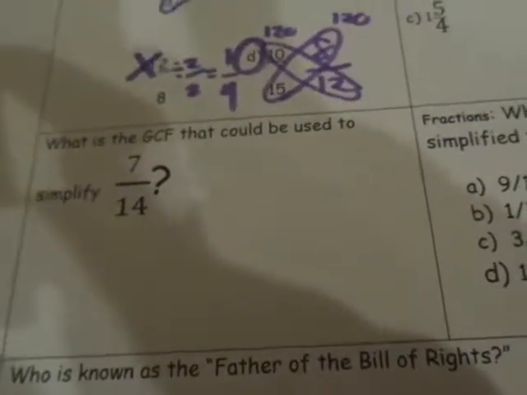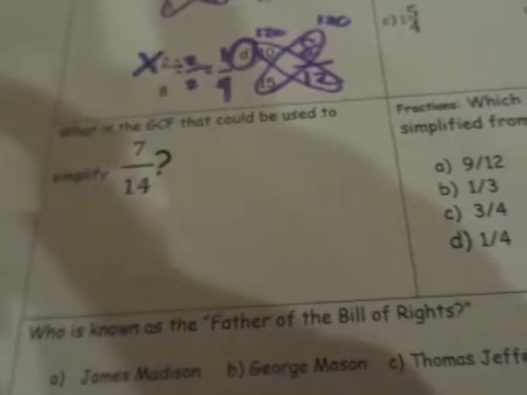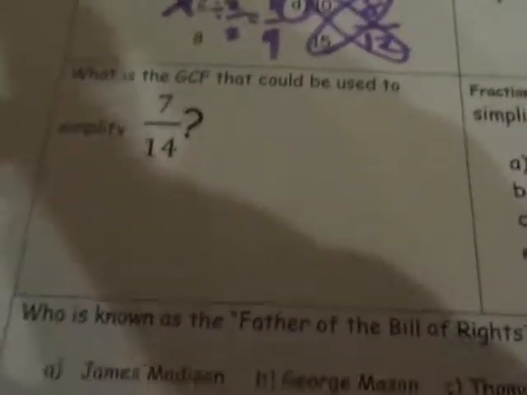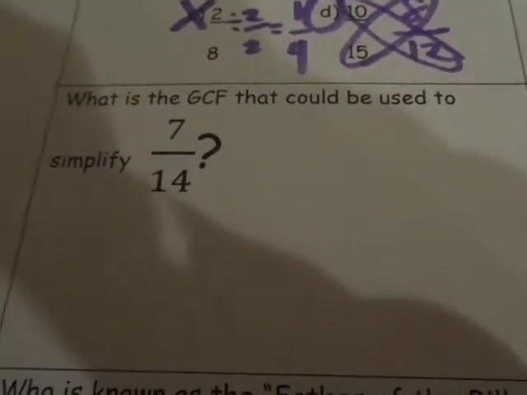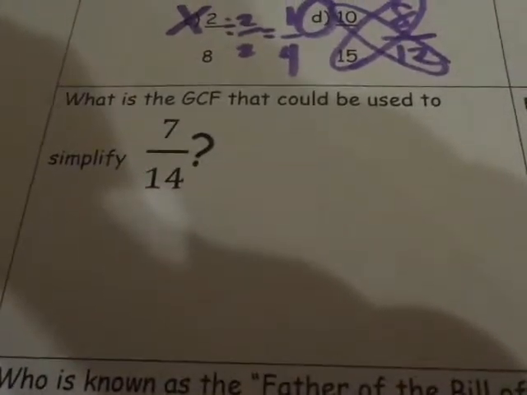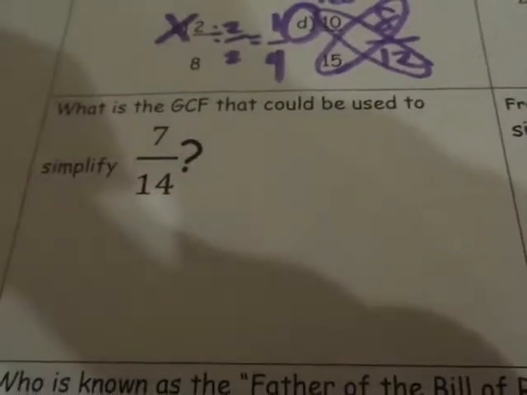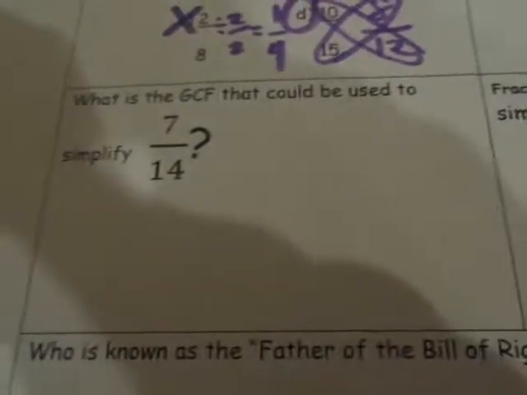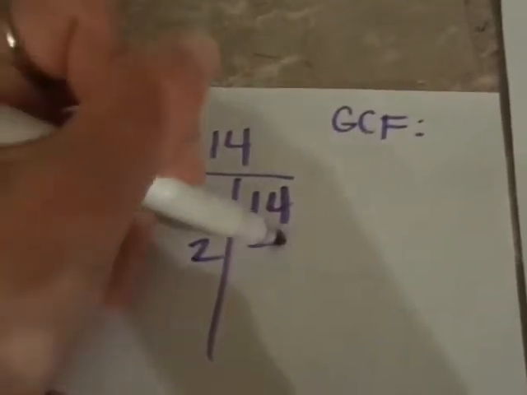Alright, what is the GCF that could be used to simplify 7/14? So, GCF means greatest common factor. We could use a factor tree to figure that out. Or you can use your multiplication chart. Both of them work. I'll show you how to do it. So for 7, we list our factors for 7. 1 and 7, and that's it. 14, 1 and 14, 2 and 7.